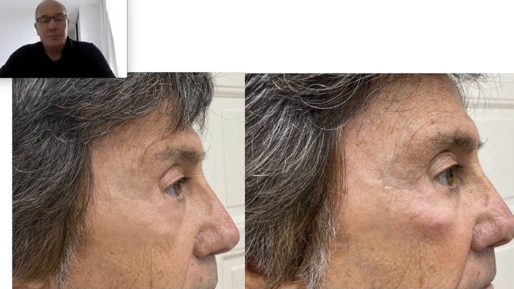I'm a general surgeon, plastic surgeon, aesthetic surgeon. I know where the patient needs the filler, the injection, and this is the result immediately after the procedure.